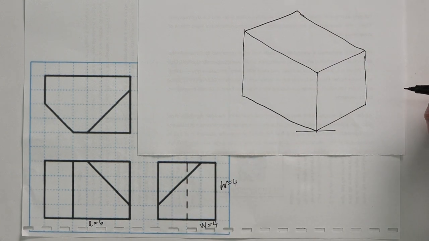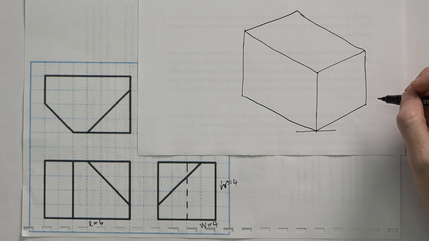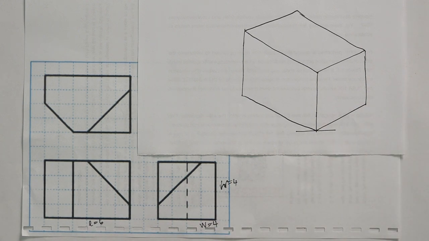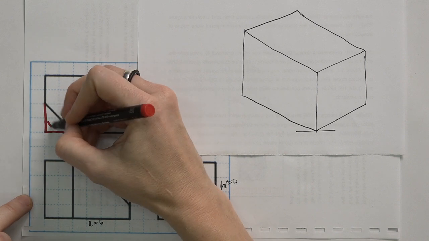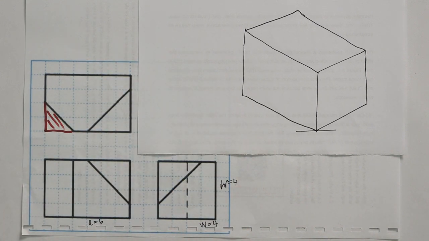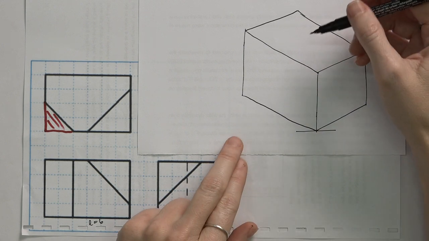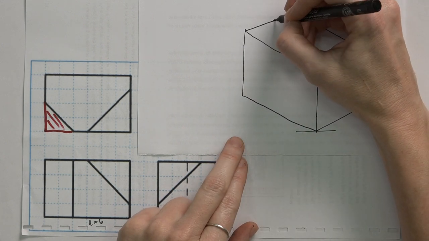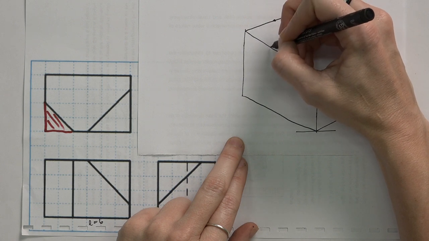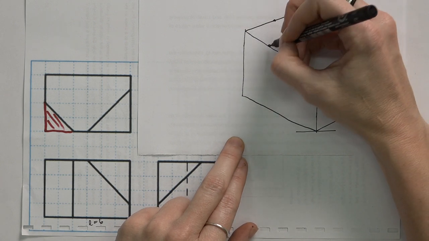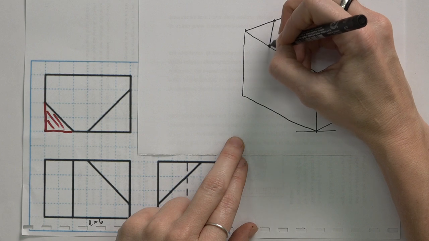Now the second part is to cut away anything that we see that is cut away. And the only thing that's cut away on this is this small section over here. So that's the only part that we can see that's cut away. So let's start by doing that. We have it halfway through here, and then also it's 2 into here. So we cut this section off here.